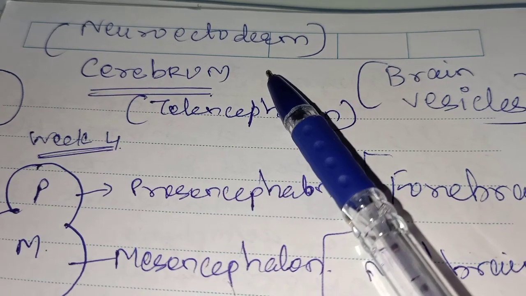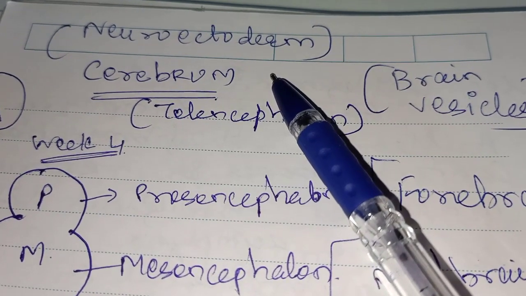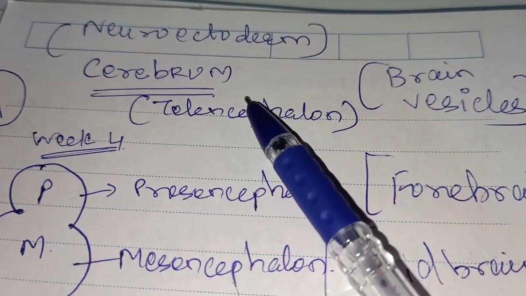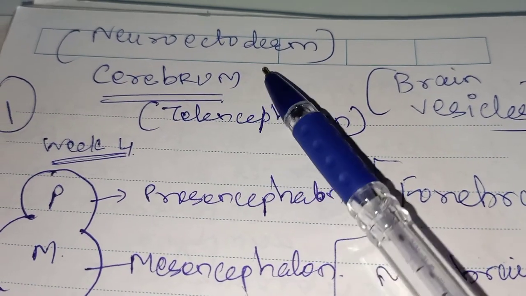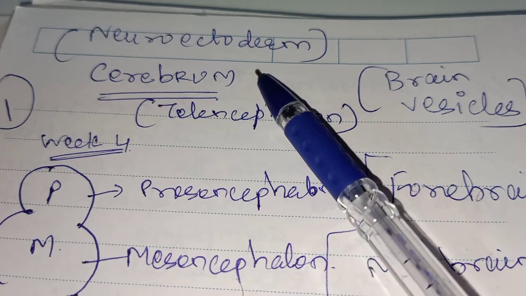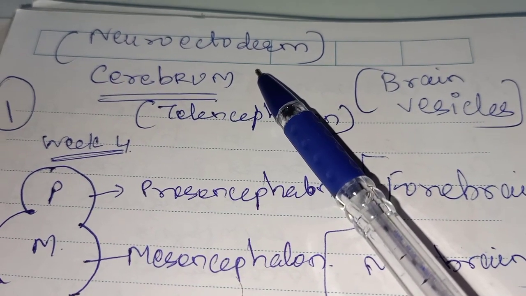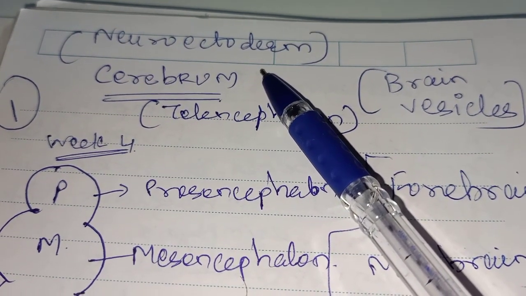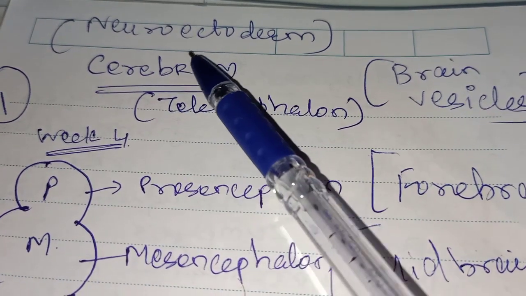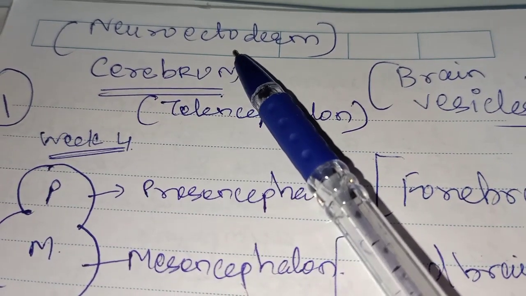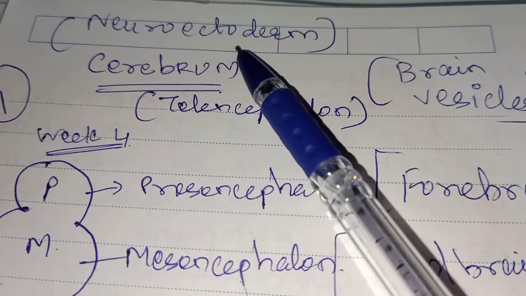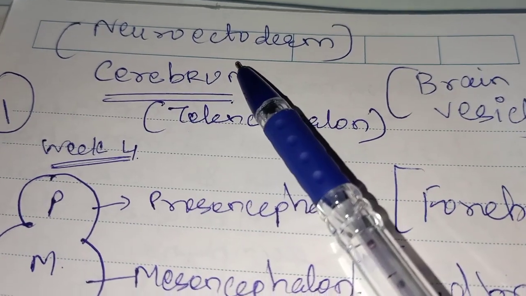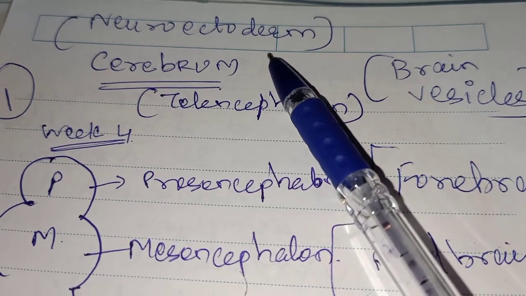neuroectoderm. Okay, you know there are three germ layers: the endoderm, the mesoderm and the ectoderm. The ectoderm is the outer layer, mesoderm is the middle layer and endoderm is the innermost layer. So the brain tissue is developed from neuroectoderm, that is the neural tube of the ectoderm. So it is ectodermal in origin.